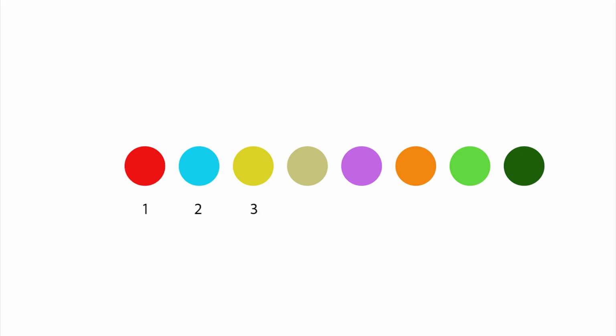The most common scale that we find is the major scale. It will be helpful to think of this scale in terms of steps or degrees. 1, 2, 3, 4, 5, 6, 7, and 1 again, or 8.